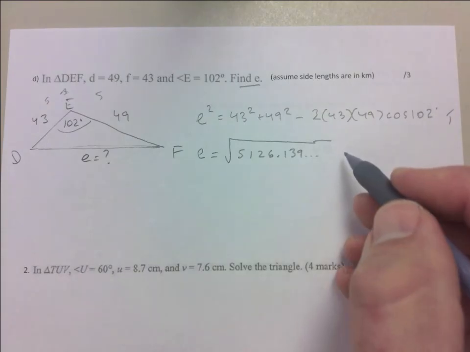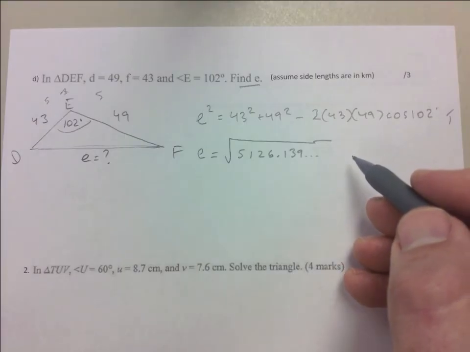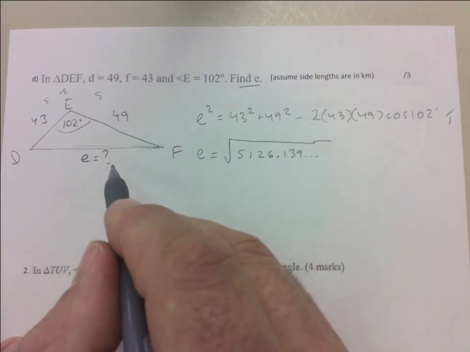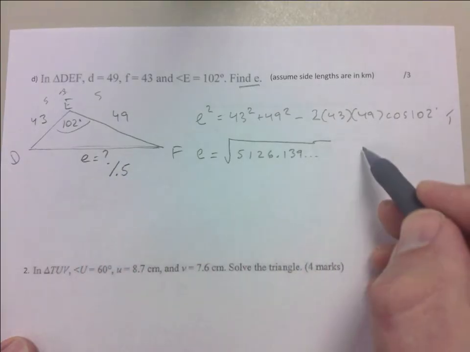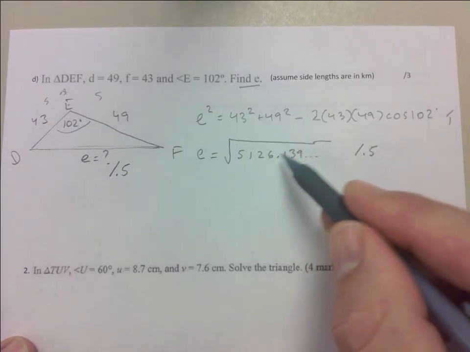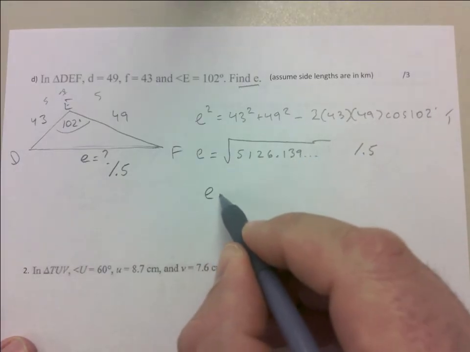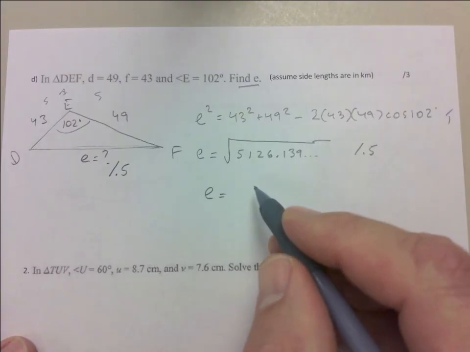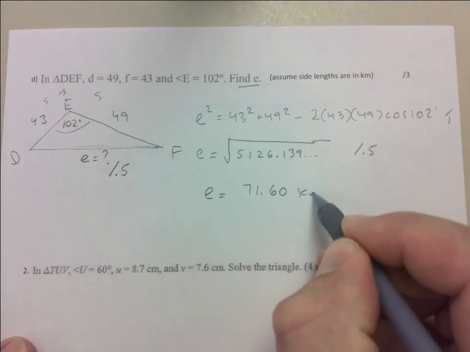For today, I forgot to give you a mark for the diagram. I'm going to give you a mark for the diagram here. So half a mark for the diagram, half a mark for showing this step in between where you actually tell me what's inside the root, and then the final mark is 71.60 if you round it correctly.